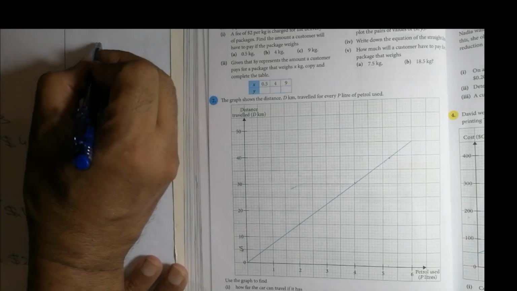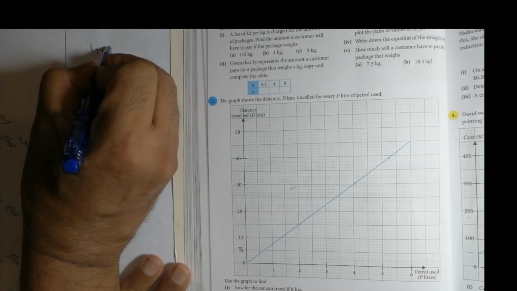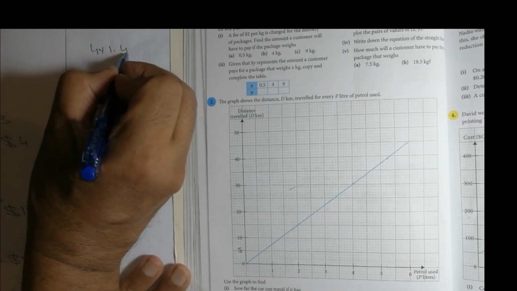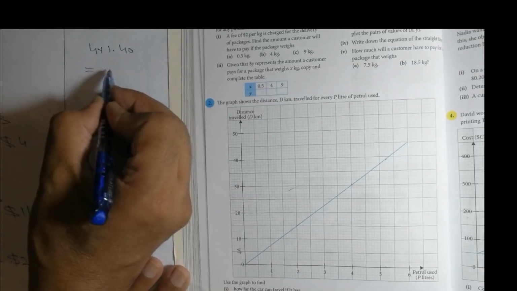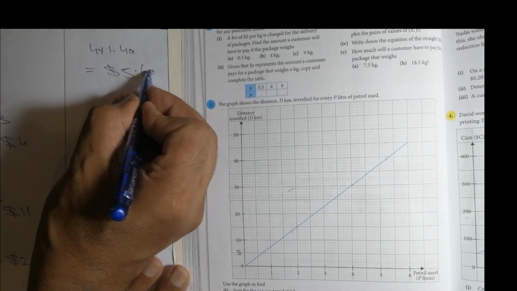So that is 4 into 1.40, that is equal to $5.6. So this is the cost of the petrol.